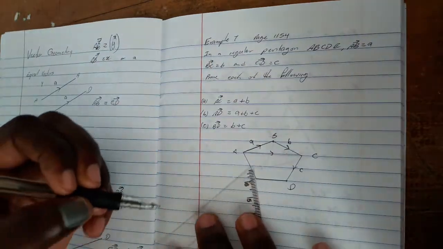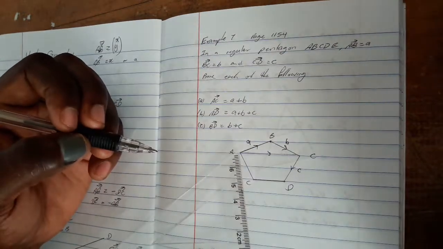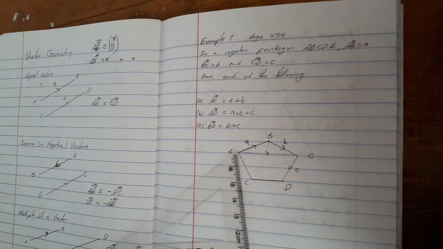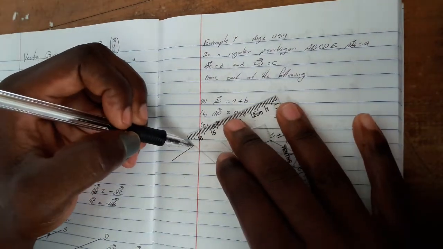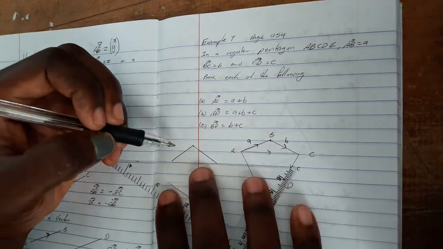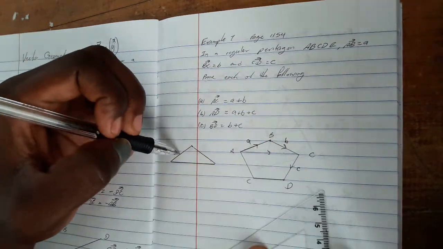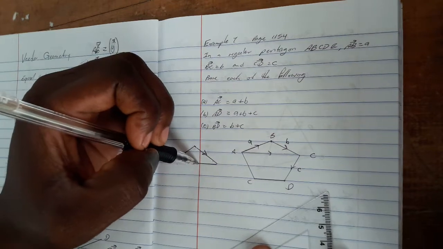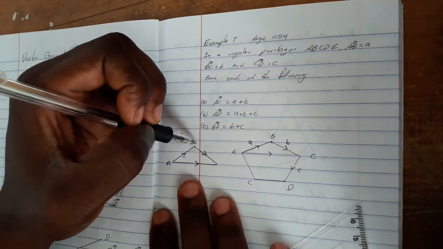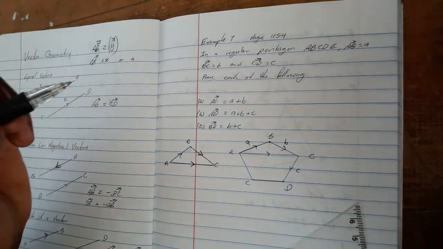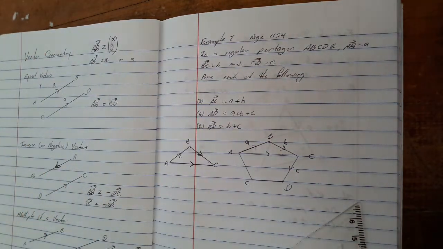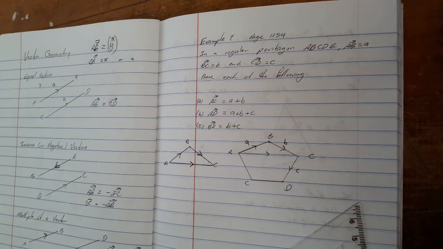What I normally do is extract those triangles that the vector forms. Those little triangles, I normally do a little extraction of them so it doesn't confuse me in the entire shape. A, B, C. So, which one is the resultant vector? I said in the other videos that in vector geometry, the only thing we use is the vector triangle law.